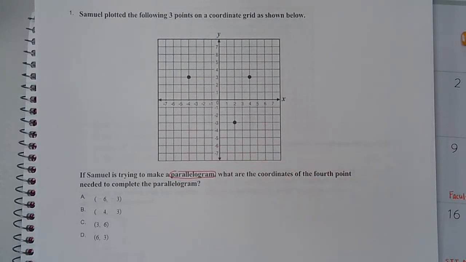So remember, a parallelogram is kind of like a tilted rectangle. So the left and right sides match, the top and bottom match, they're congruent, and all four sides are parallel to their match. So the easiest way to do this one is we're going to plot all 4 points that they've given us and see which one actually makes sense.